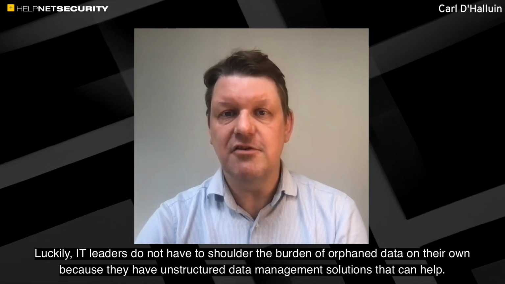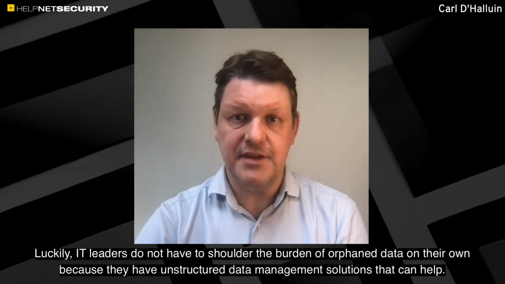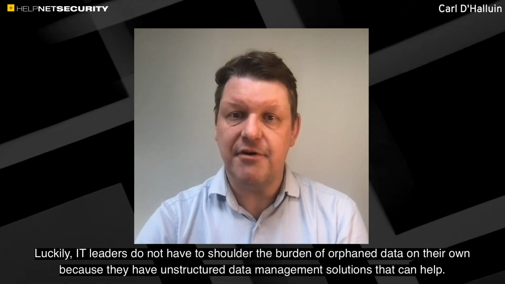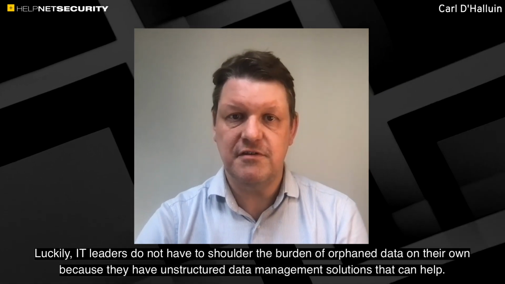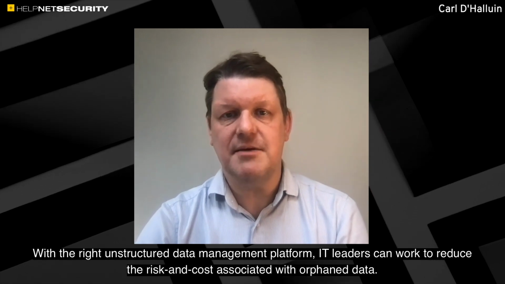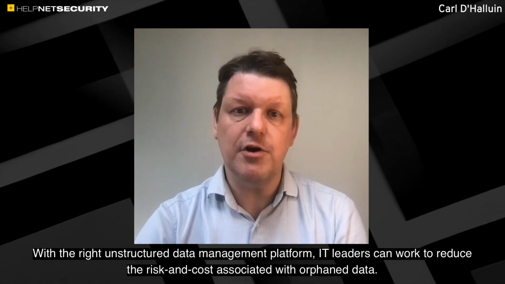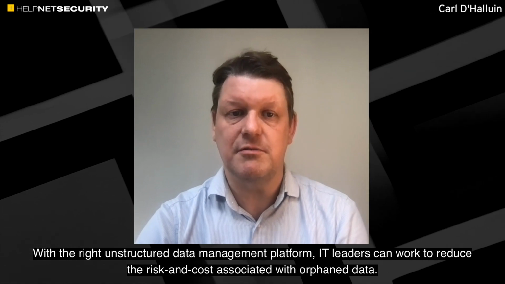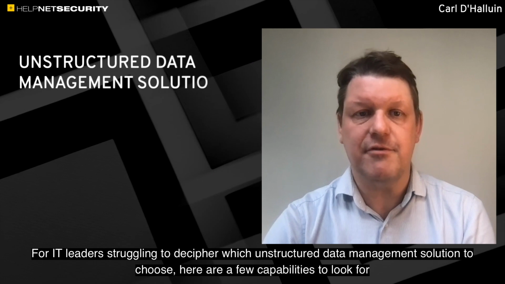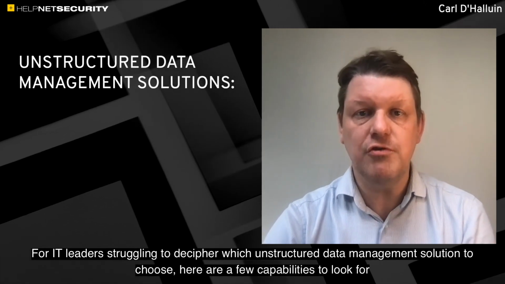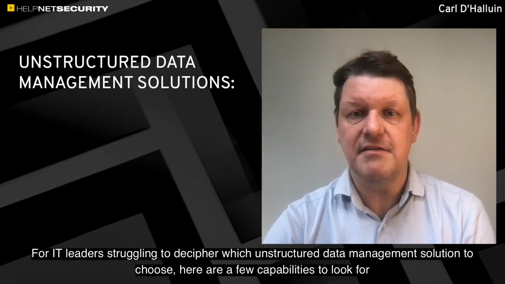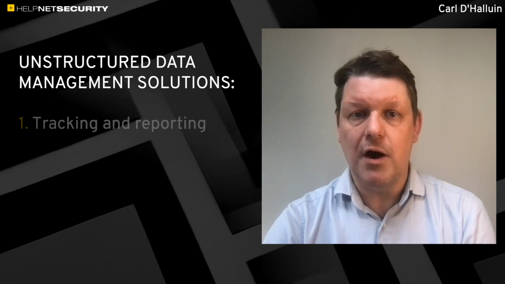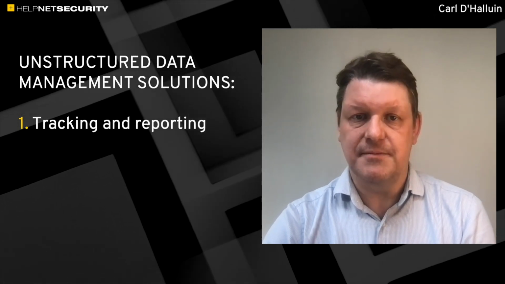Luckily, IT leaders do not have to shoulder the burden of orphan data on their own, because they have unstructured data management solutions that will help. With the right unstructured data management platform, IT leaders can work to reduce the risk and cost associated with orphan data. For IT leaders struggling to decipher which unstructured data management solution to choose, here are 3 capabilities to look for. 1. Tracking and reporting.